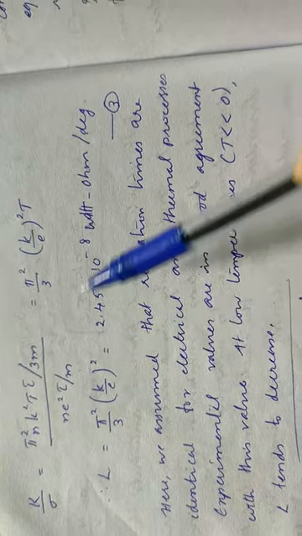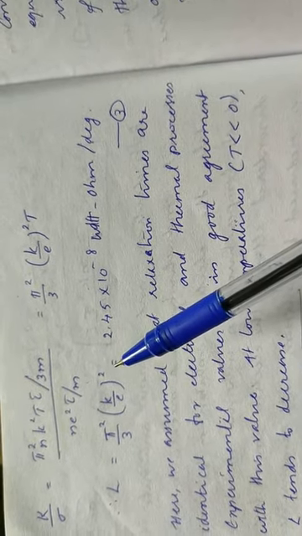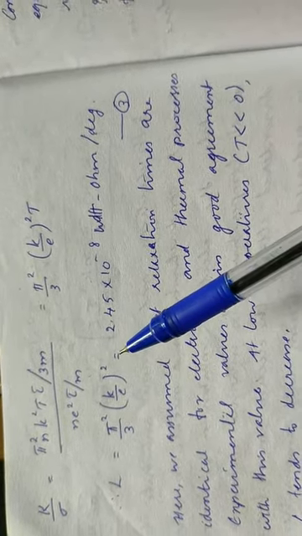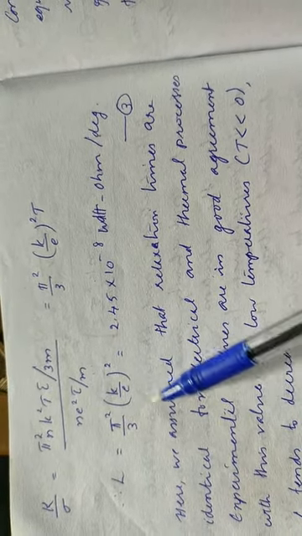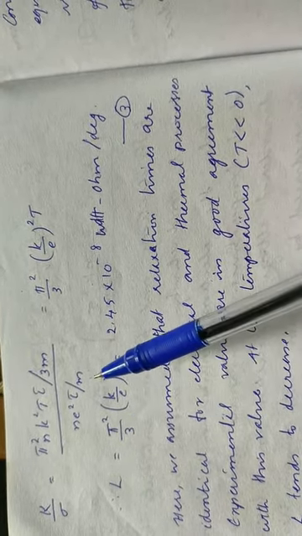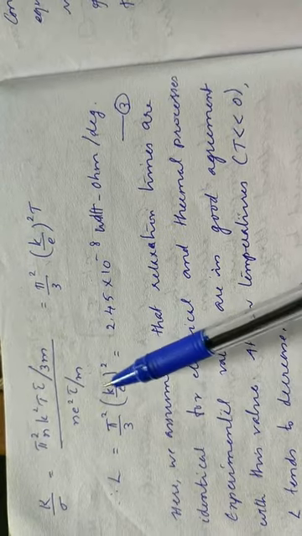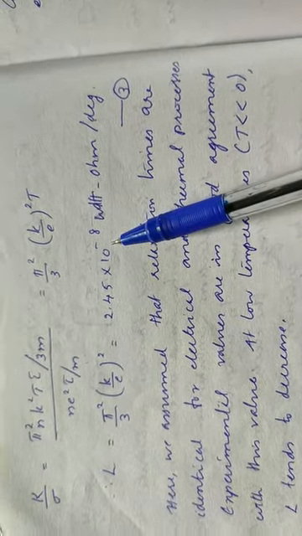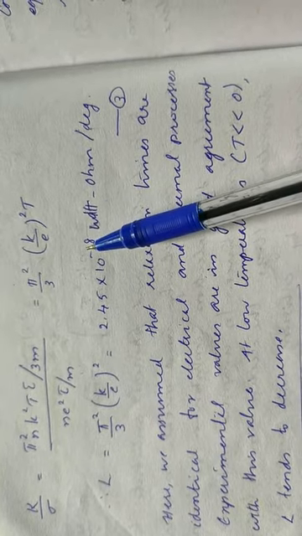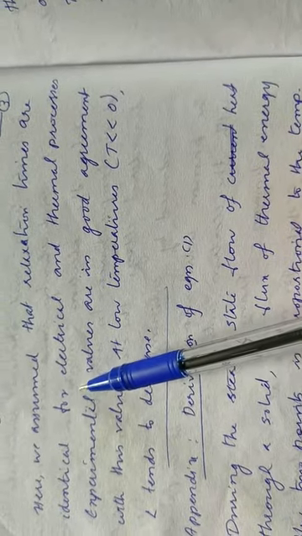This is the Lorentz number. If we substitute the values of the constants, pi and the Boltzmann constant k, we get 2.445 into 10 to the power minus 8 watt ohm per degree squared.